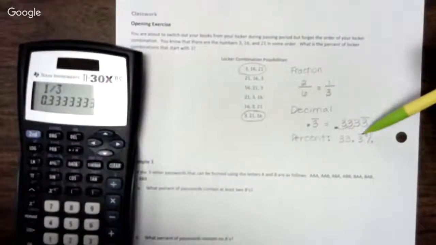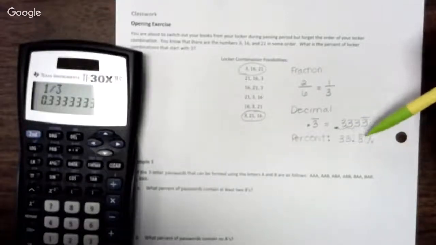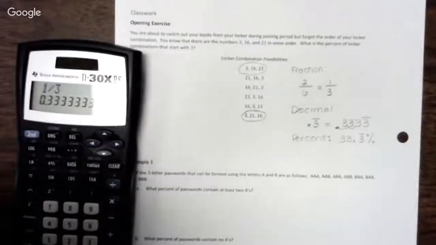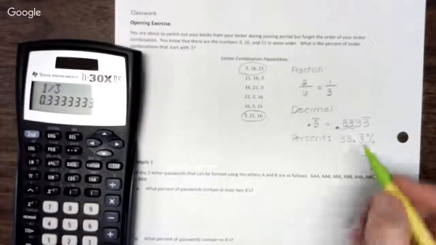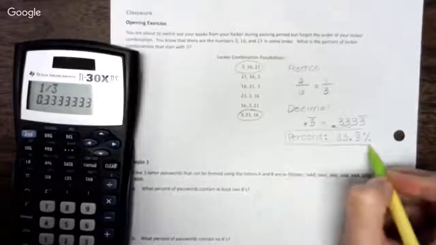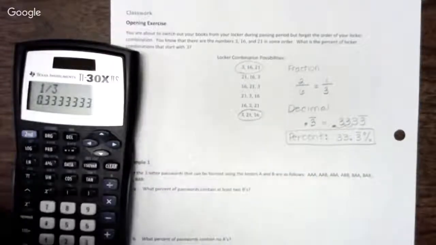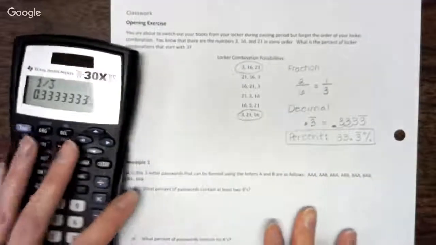Notice how the bar notation is after the decimal. You can never put bar notation before a decimal. It always has to be after the decimal point. So that's why I extended it so I could move it. All right, so to answer the question, my percentage is 33.3 repeating percent.